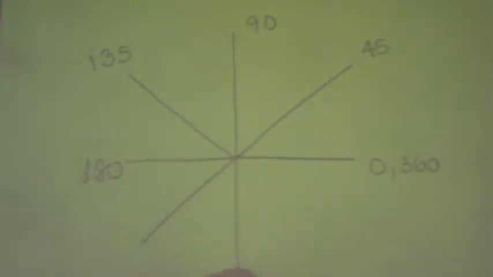What's halfway from 90? 45, so each of these are 45. 45, 45, you get 90. Add 45 to 90, what do you get? 135. Add 45, you get 180. Add 45, 225, add 45, add 45. The more you do this, the better you will get at it.